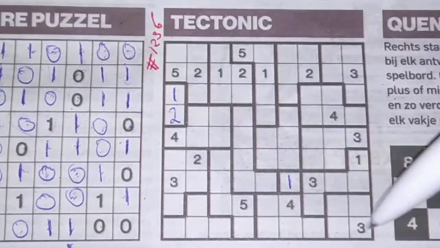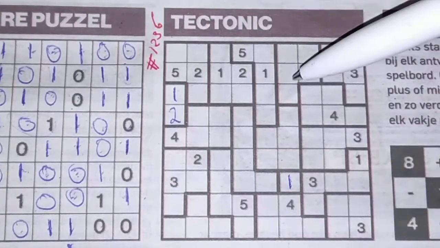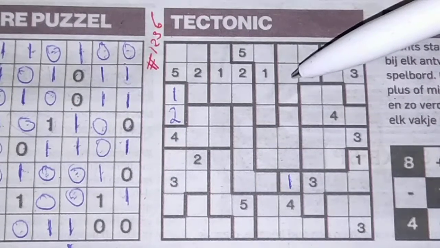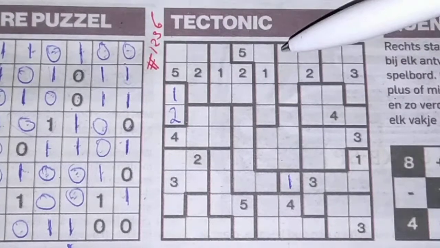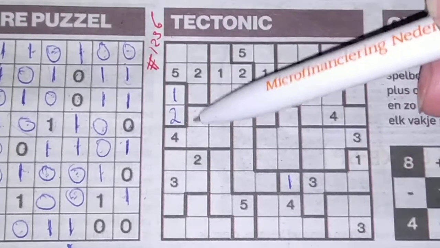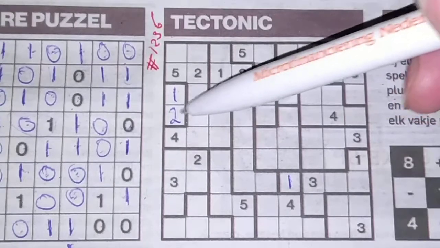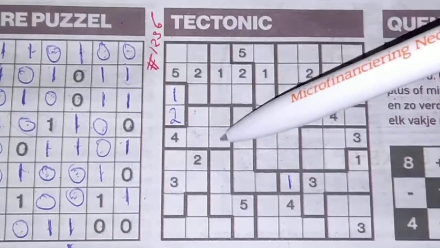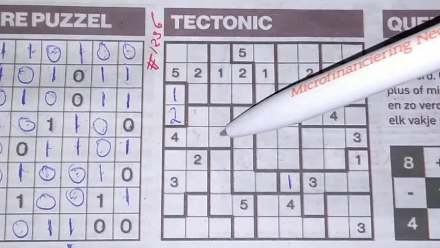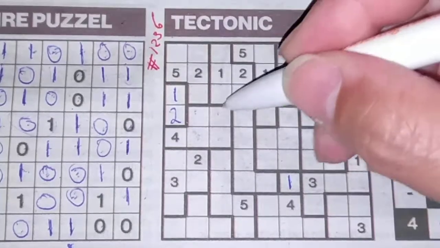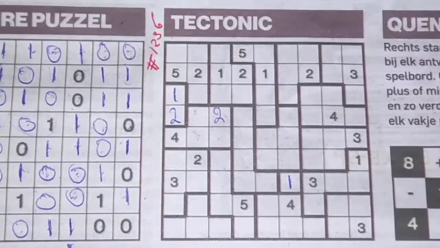We have more dual boxes. Let me see. These two boxes cannot be a 2. These two boxes cannot be a 2. So one box left for the 2 should be there.